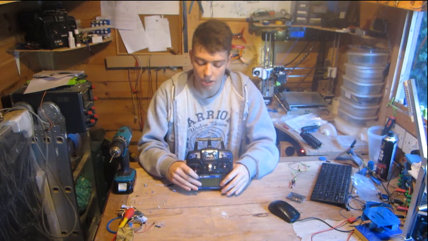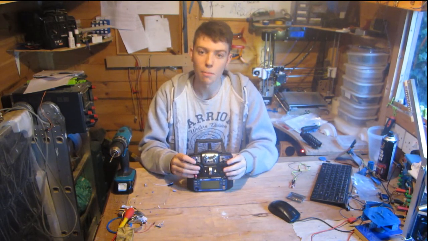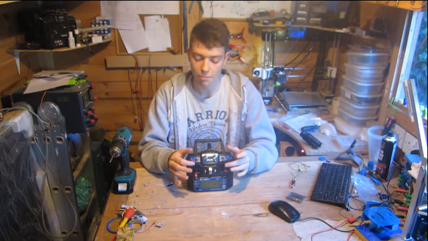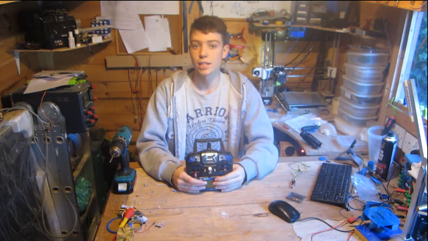Some of these switches might not work straight away after you've updated it, and that's because they'll probably need to be mapped. So you just go into the firmware and go into auxiliary outputs, and then you can map all the switches so all of them will work at once. So that's the end of today's video.